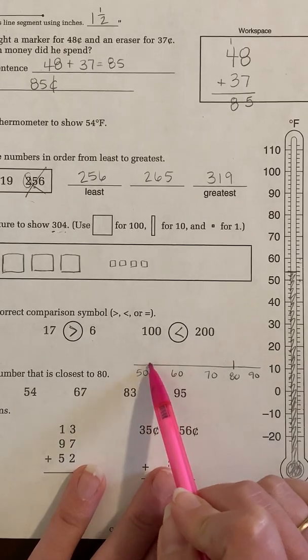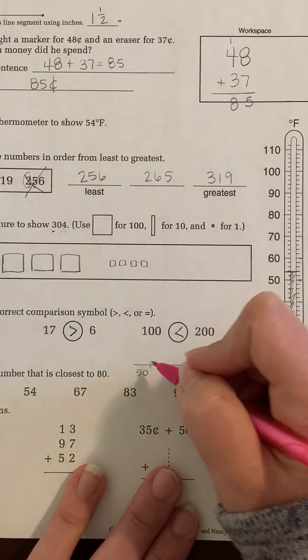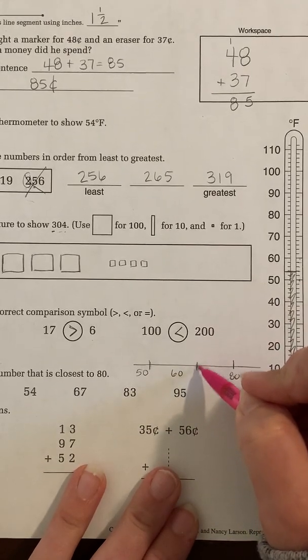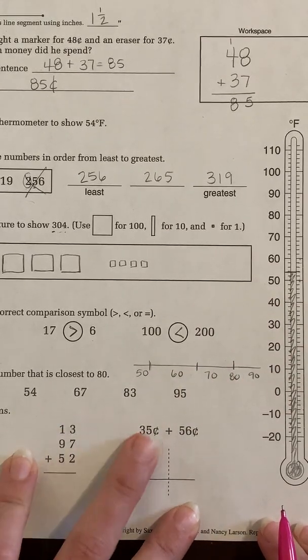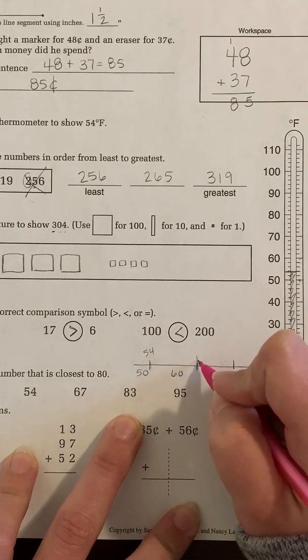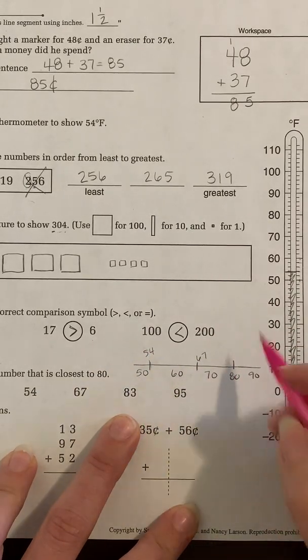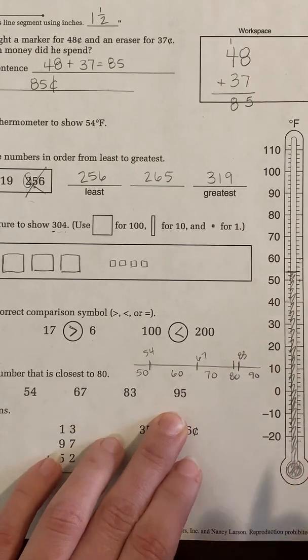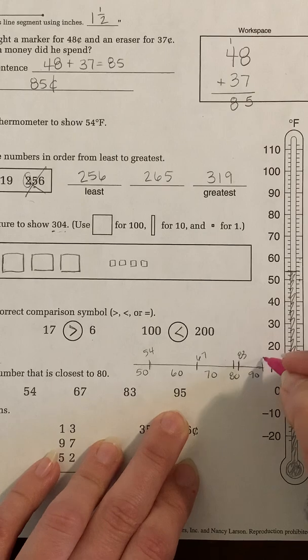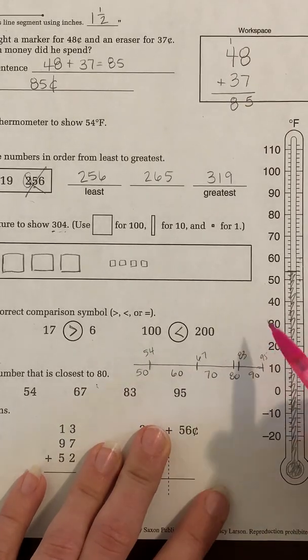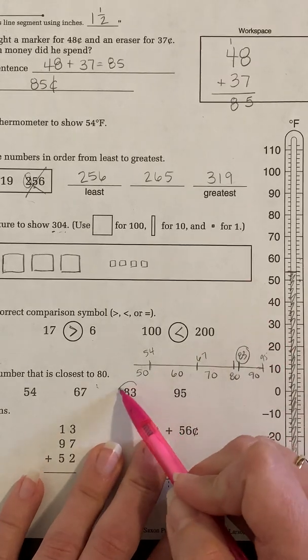54, it's gonna be closer to the 50s. 67, well, that's gonna be by the 60s, 70s. Let's label them. 83, well, that's close to 80. And then 95, well, that's way over here. Which one's closest to 80? 83.